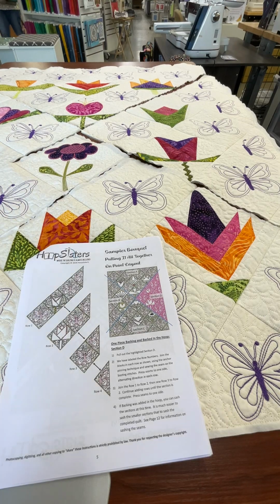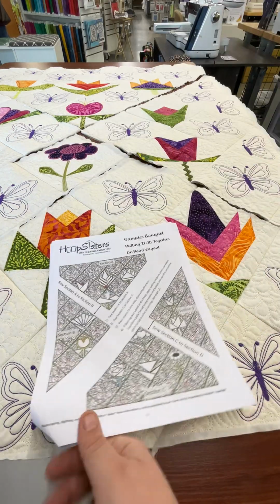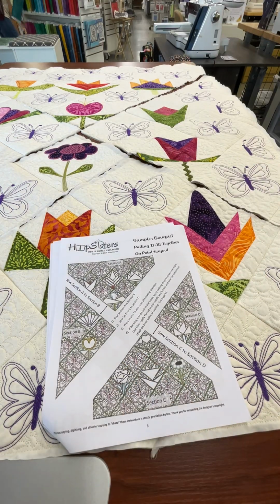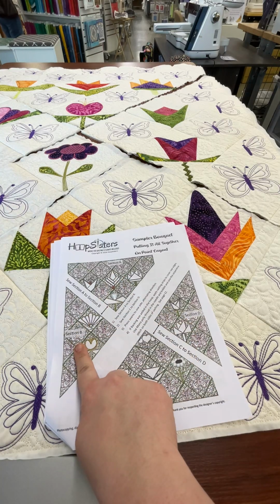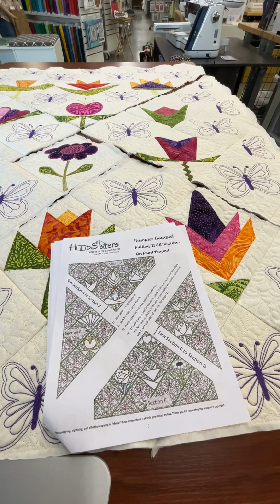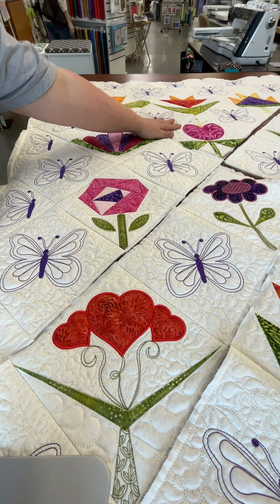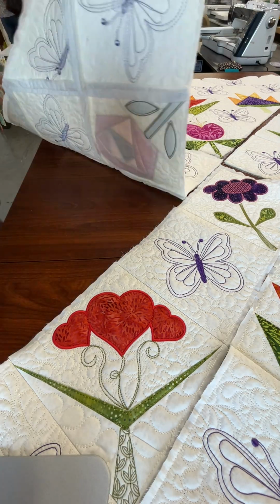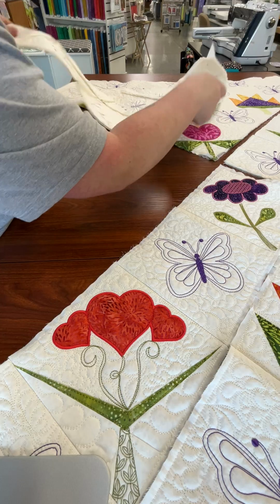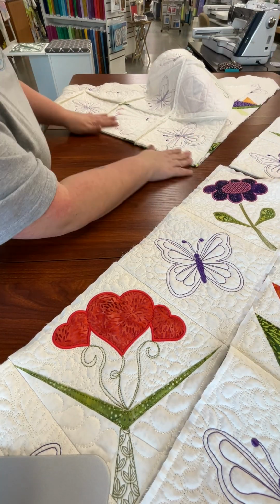Now, how are we going to assemble our sections into larger sections? If we flip over to the next page, we are going to assemble the sections to each other. We're going to take section A and B and assemble them, and we're going to take section C and D and assemble them. So what I'm going to do next is take section A and B. I'm going to flip B over onto A, line them up, and stitch them down.